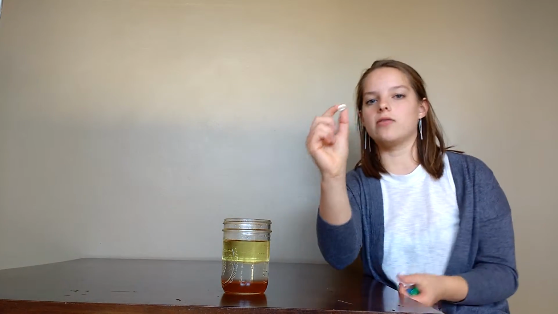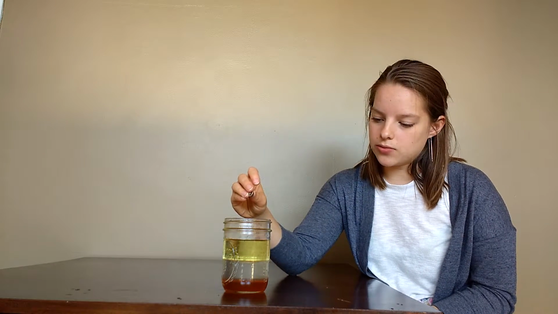So now we're going to look at how different objects behave within the layers. So like I said before, if an object is more dense than water, or more dense than the substance that it's in, it'll sink. But if it's less dense, it will float. So let's take a look at some different objects and see what we think that they're going to do. So right now I have a hex nut, and I'm going to drop it in here and see what it will do.